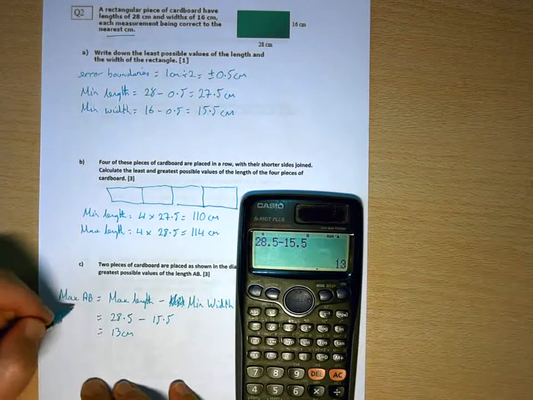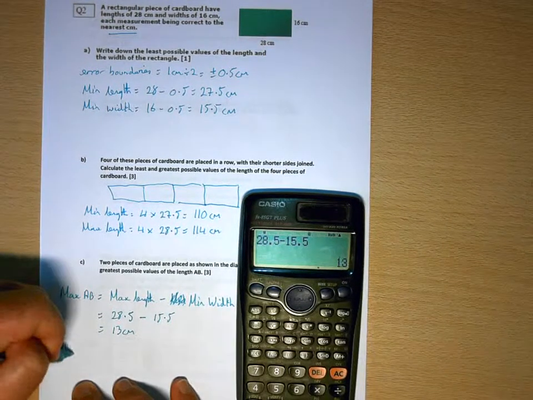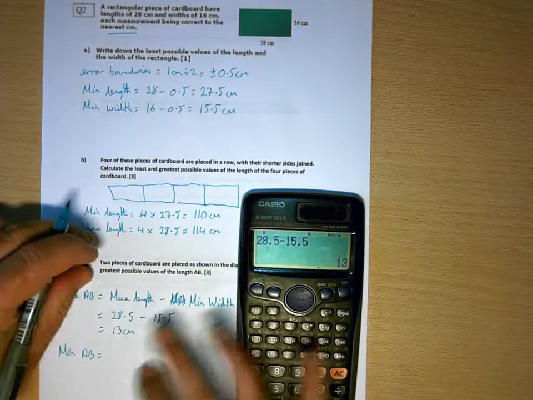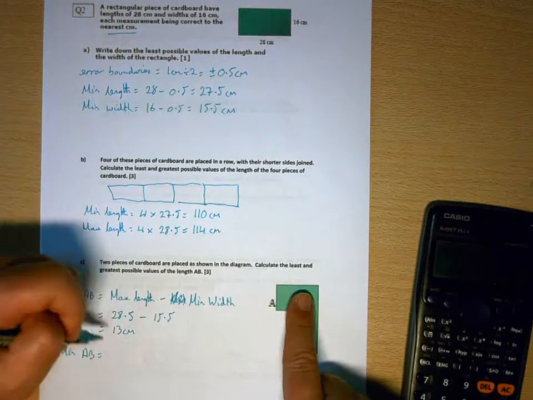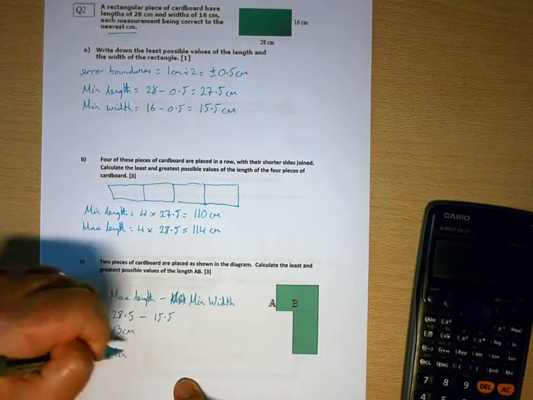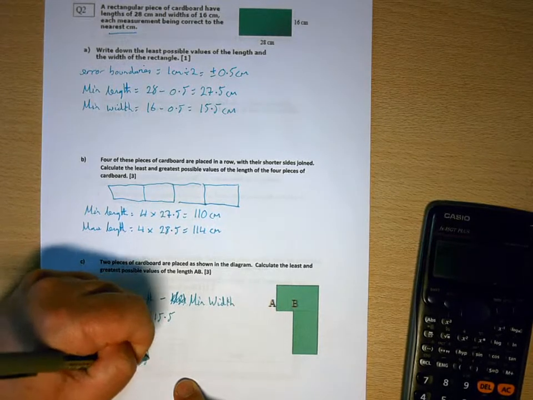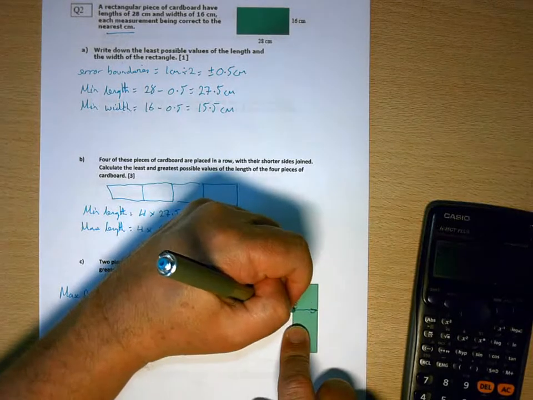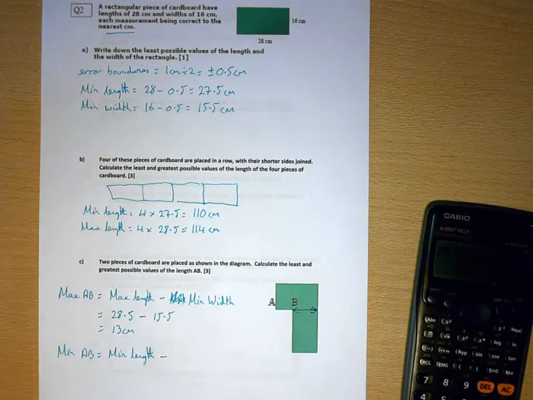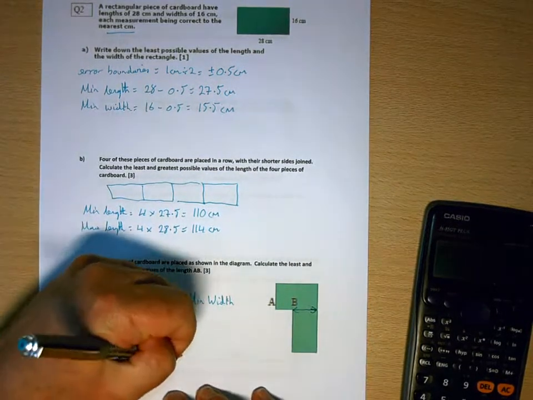13 centimeters. And then the minimum distance AB, you'd want the width to be as small as possible, the length to be as small as possible. So you have min length, and you'd want this here to be as wide as possible.